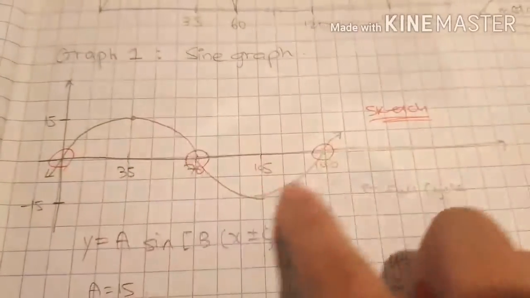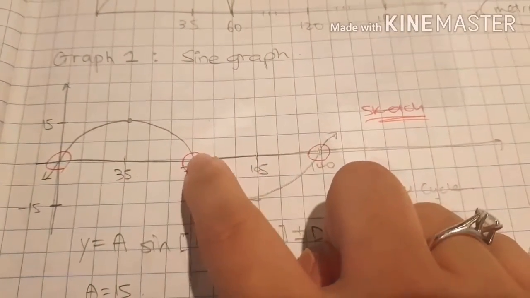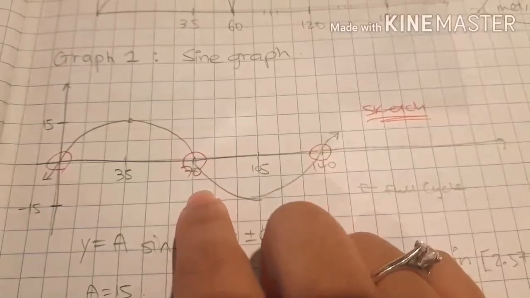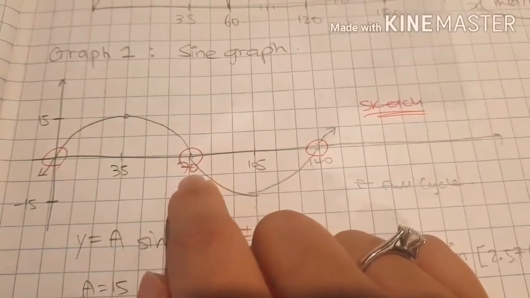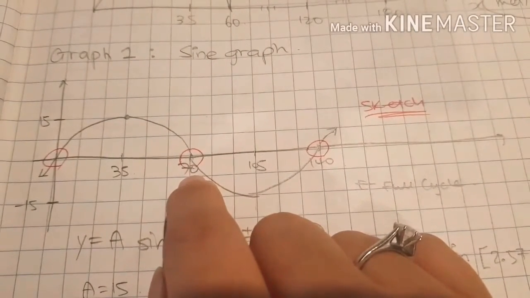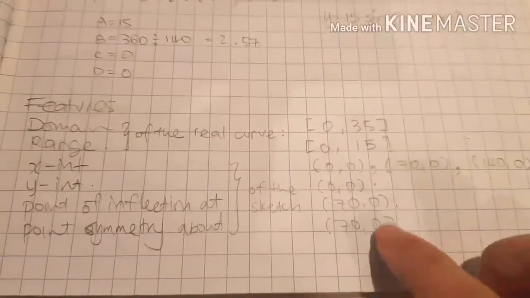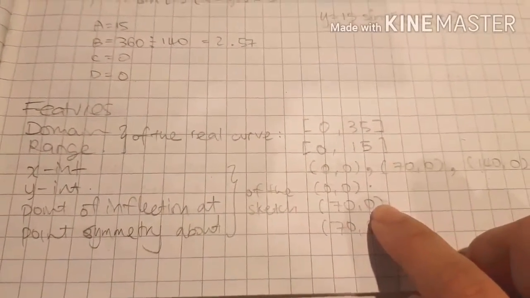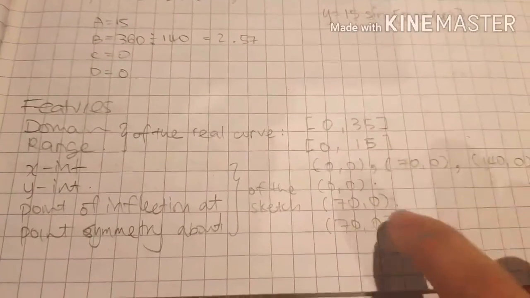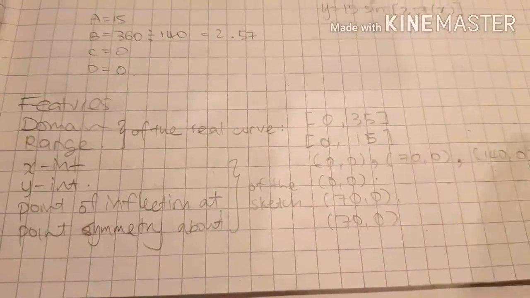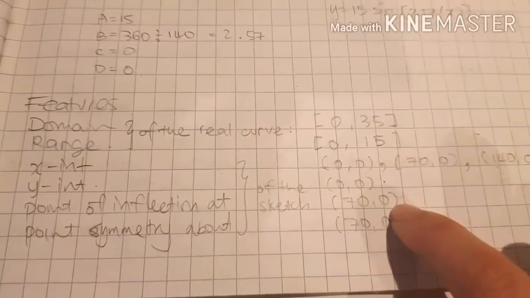But in that cycle, at this point, if you rotate it, it's going to remain the same. So I'm going to say 70, 0, okay, 70, 0, right? But if you indicated all the other points, more than one, that's fine. But you should write 70, 0.